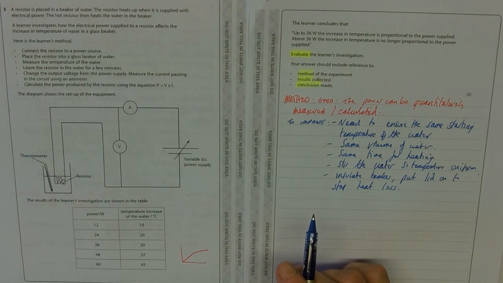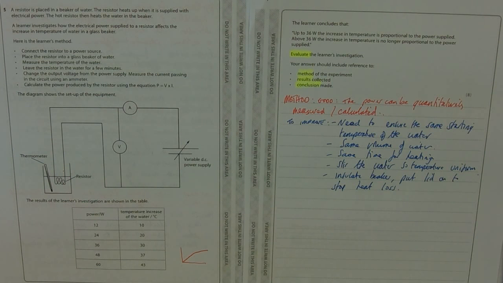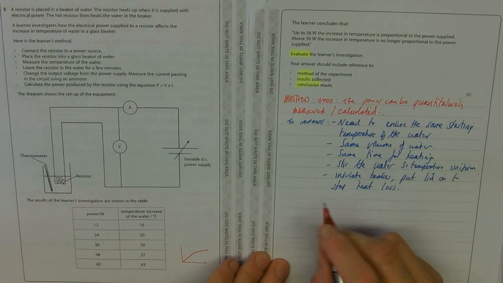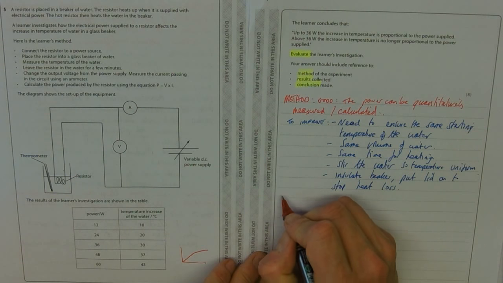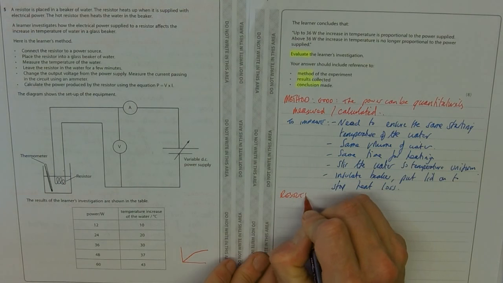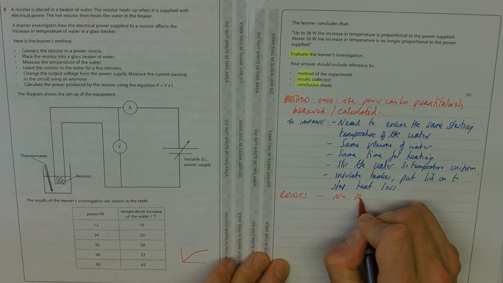The results collected, well, what did they do that was good? Well, they did collect some results. We could probably make some suggestions for what they're going to do with their results. So results, they've got no repeat readings.